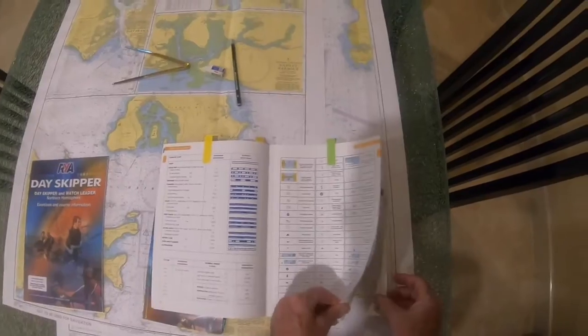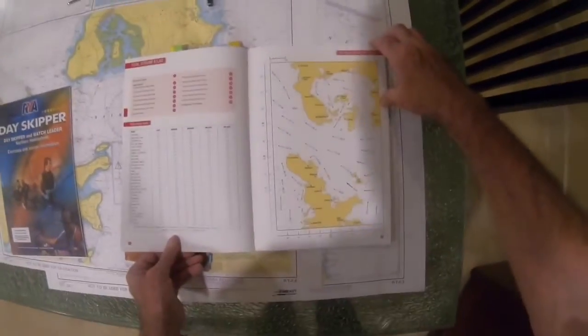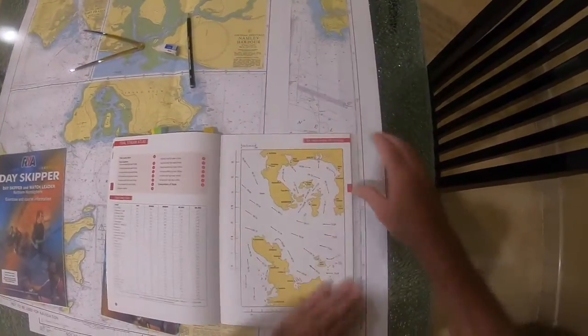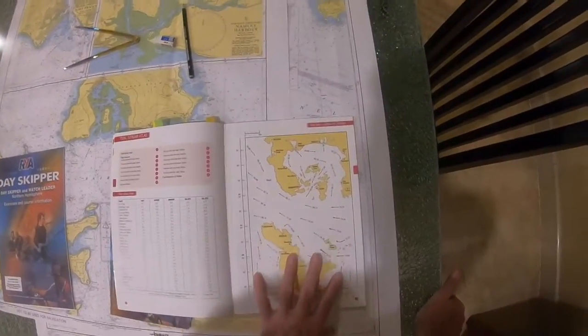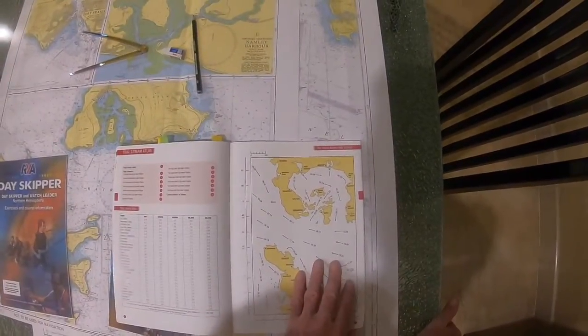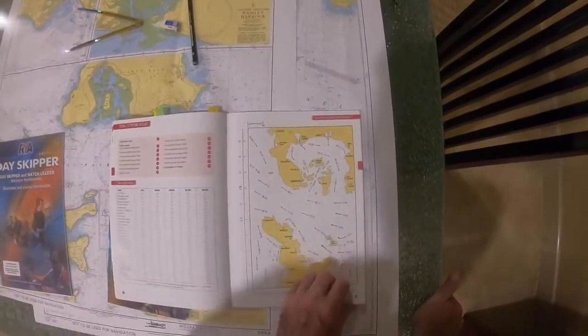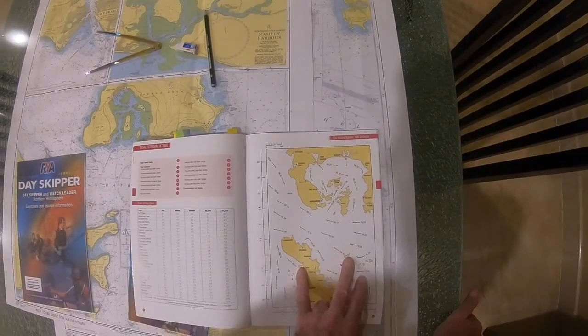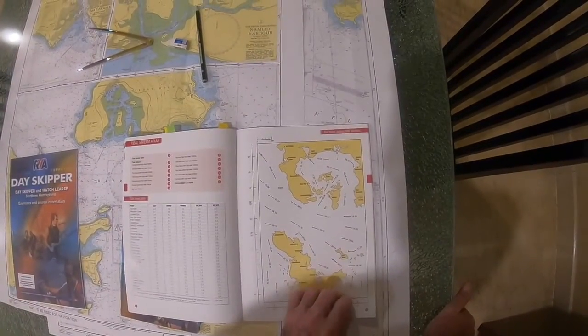You got to learn all of the different symbols, and then you have, for various times before high water and after high water on certain days, both the speed of the tide and the drift.